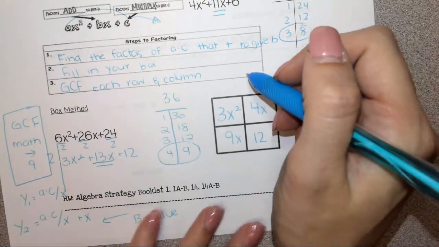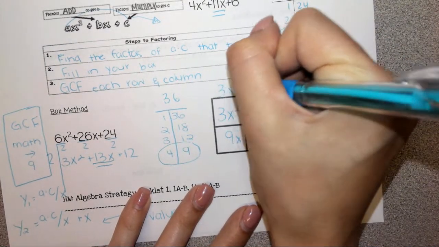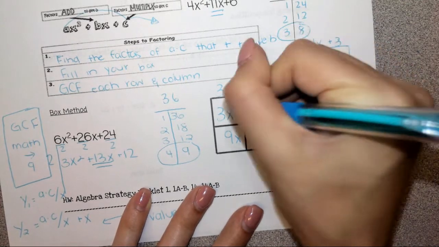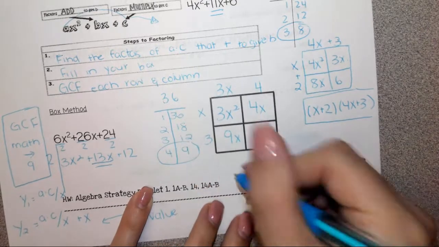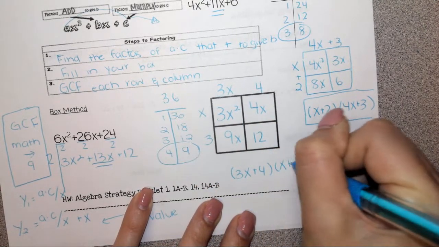Okay, so final step, factor out a GCF out of each row and column. Here and here, I can take out a 3 and an X. Here and here, I can take out a 4. Here and here, I can take out an X. Here and here, I can take out a 3. So my factors are 3x plus 4 and x plus 3.